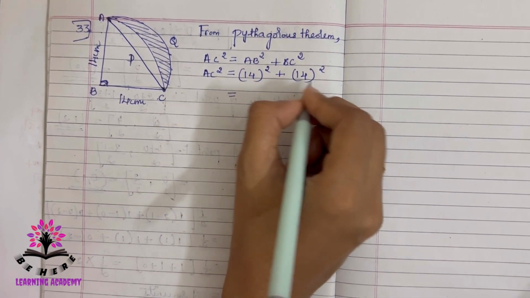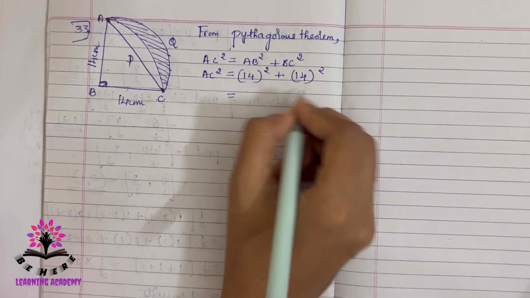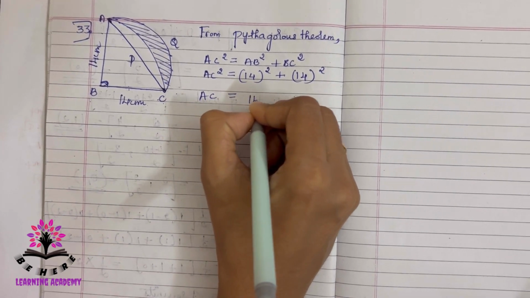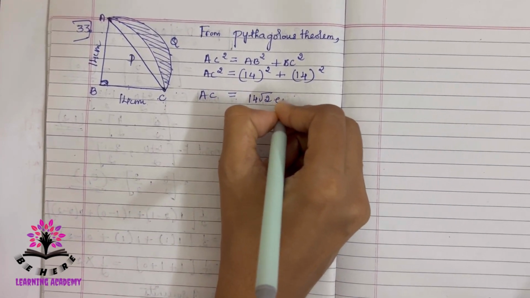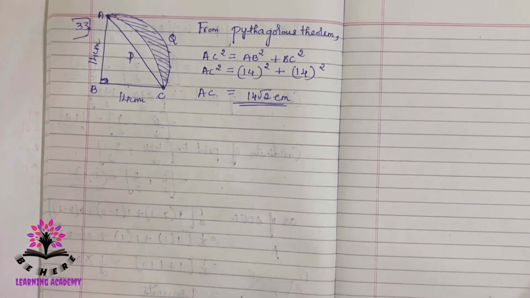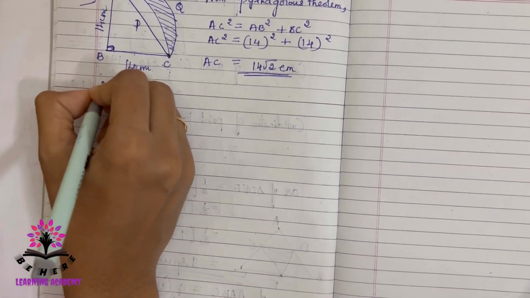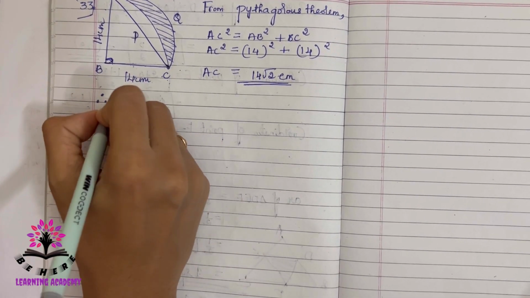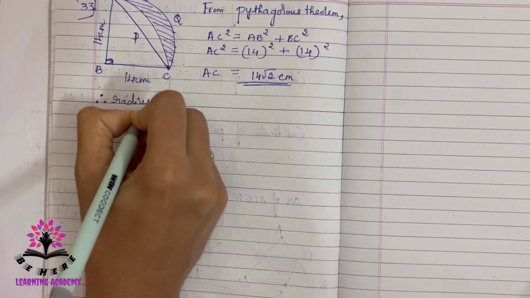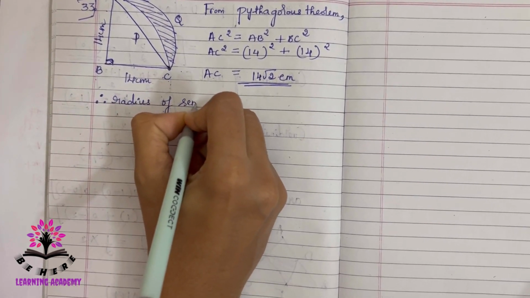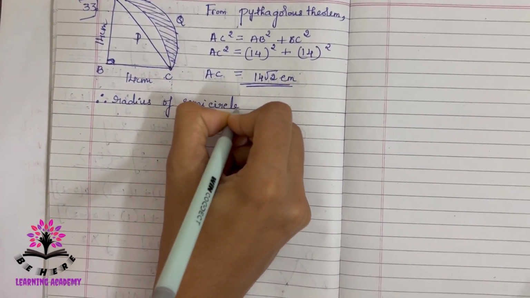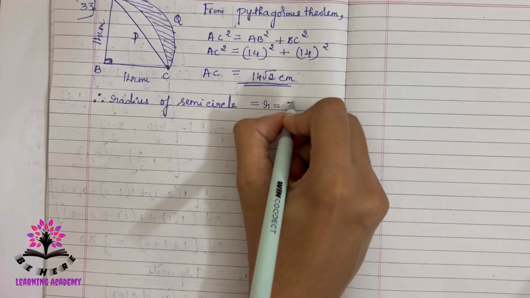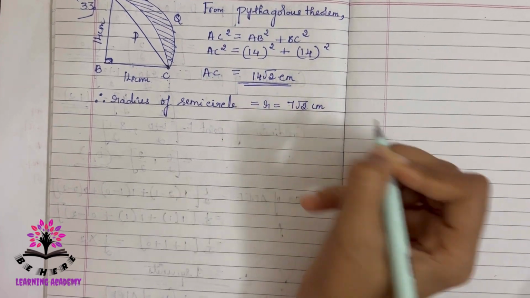So 14 square, when you do the calculation, the answer of AC will be equal to 14 root 2 centimeters. Okay, so therefore this is a diameter, as given in the question. So the radius of the semicircle will be equal to R is equal to half of this. So it will be 7 root 2 centimeter.